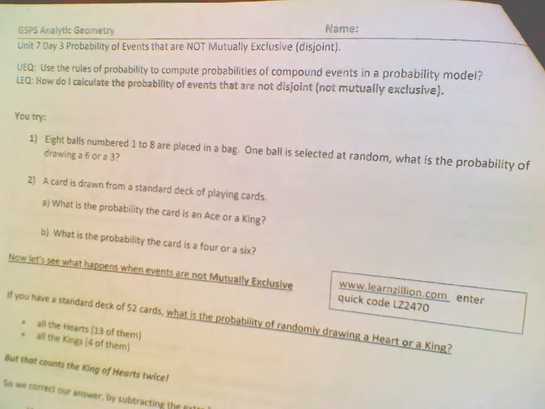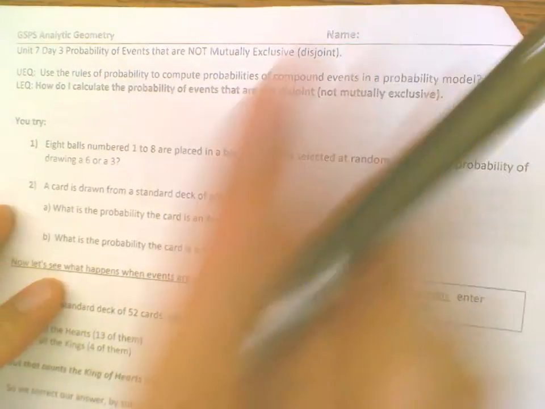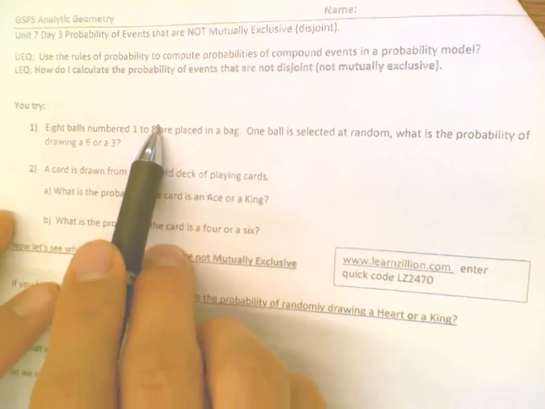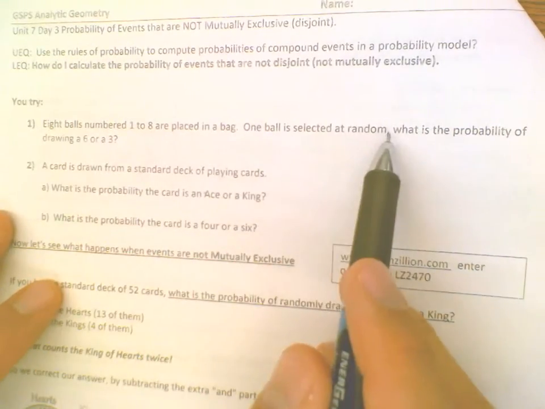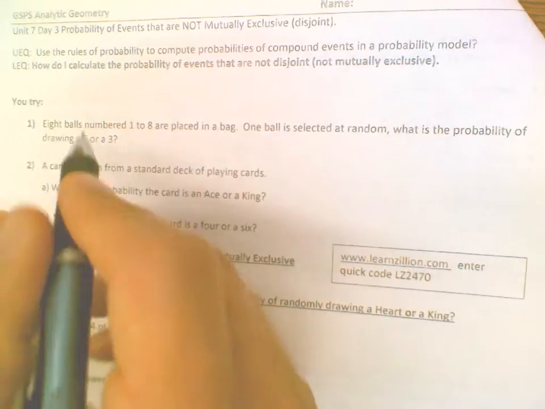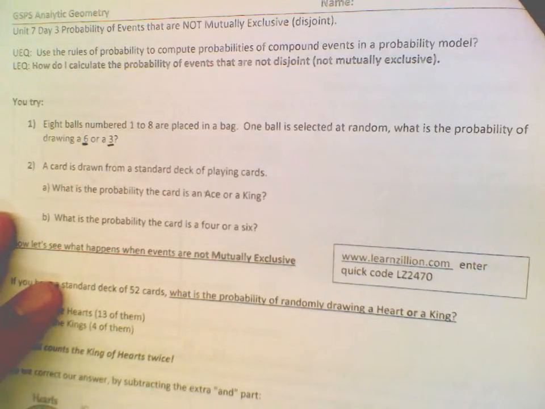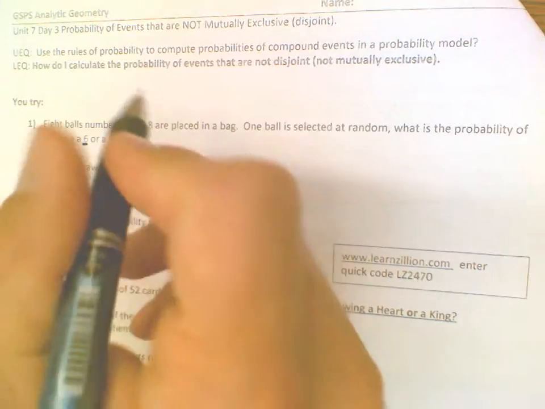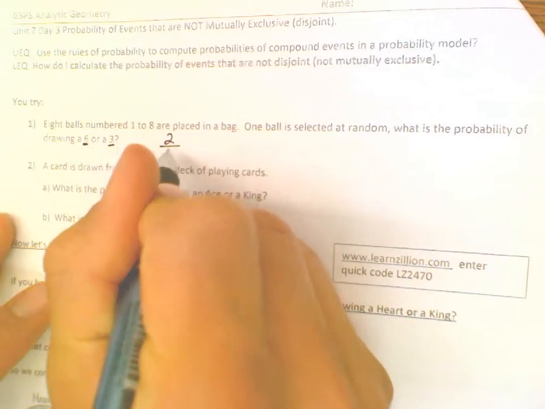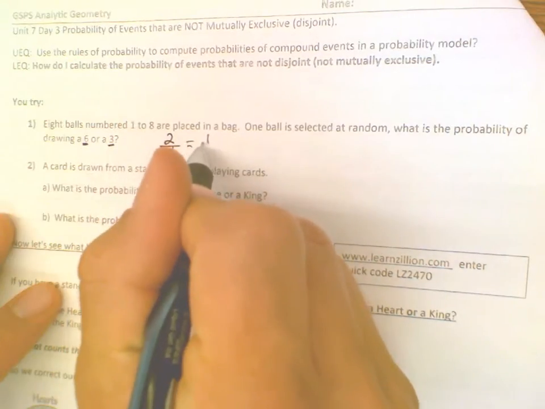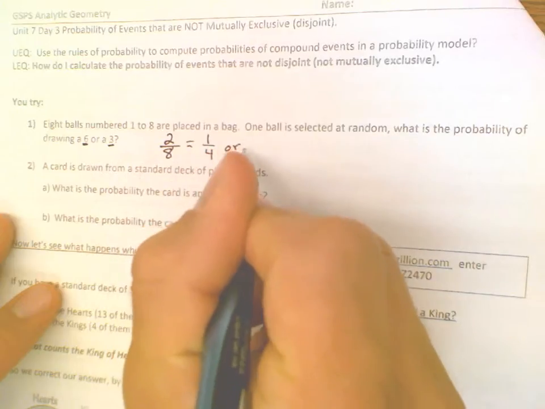They are mutually exclusive. So if you have 8 balls that are numbered 1 to 8 and they're placed in a bag, one ball is selected at random. What's the probability of drawing a 6 or a 3? Yeah, absolutely, it's 2 out of 8. 2 out of 8 would be 1/4 or 0.25.